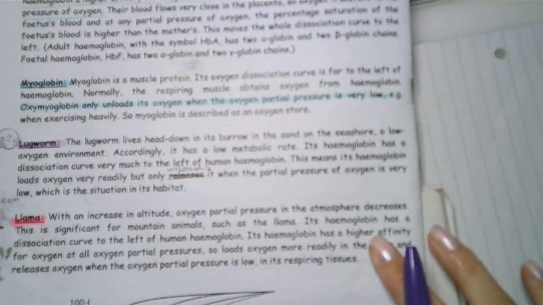And then llamas live at altitude. So oxygen partial pressure in the atmosphere decreases, which is quite significant for mountain animals, such as a llama. So its hemoglobin has developed a dissociation curve to the left of human hemoglobin, which means it has a higher affinity for oxygen. So its hemoglobin has a high affinity for oxygen at all oxygen partial pressures, so it loads oxygen more readily in the lungs and releases oxygen when the oxygen partial pressure is low in its respiring tissues.